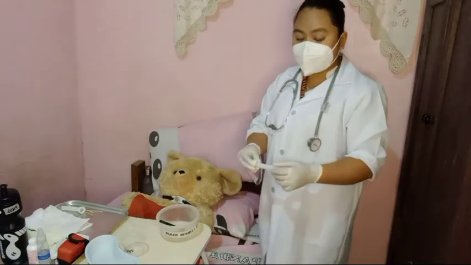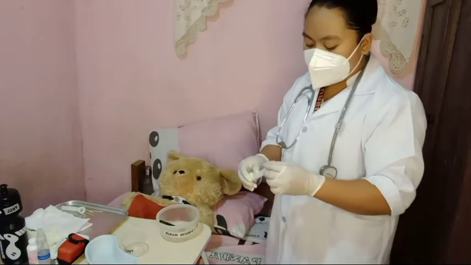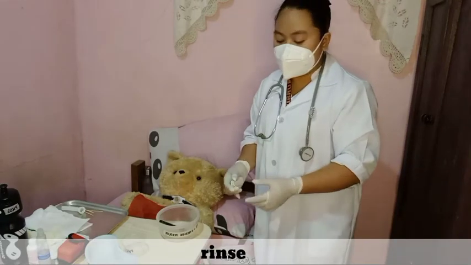And then check if there is still mucus left. Then rinse it in the second basin.